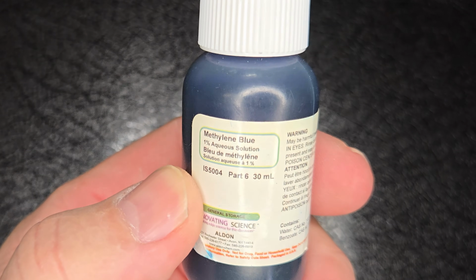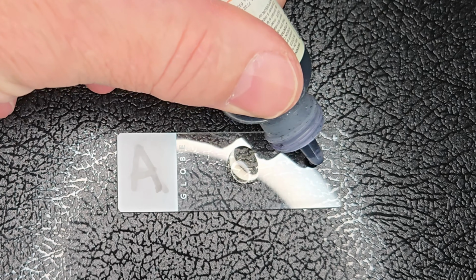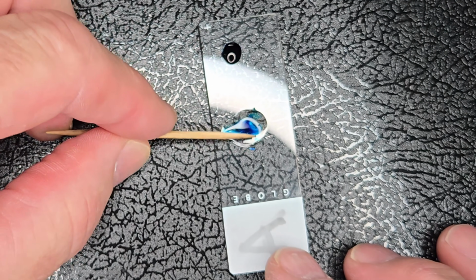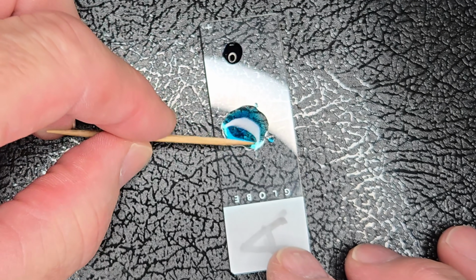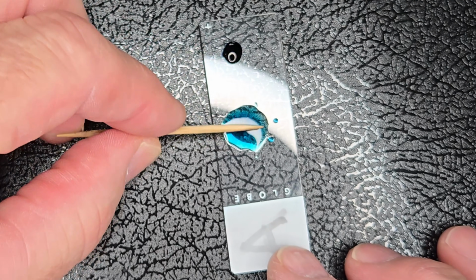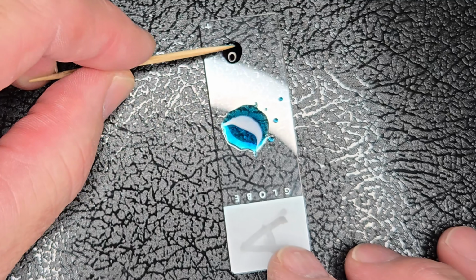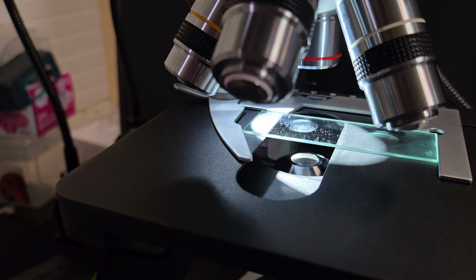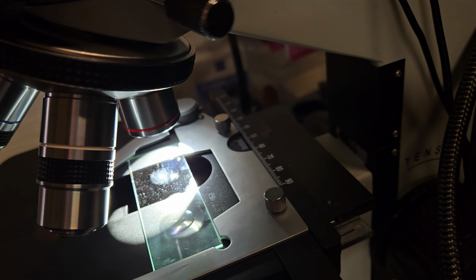So before we take a look, I'm adding a tiny drop of methylene blue to each sample. Since whiskey is almost completely transparent, the dye helps increase the contrast under the microscope, giving us a better chance of seeing any tiny particles or residue that might be there. Okay, so let's start at 40 times magnification and see what sample A has to show us.